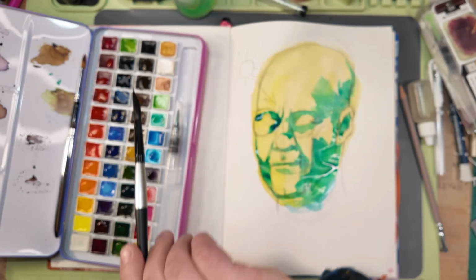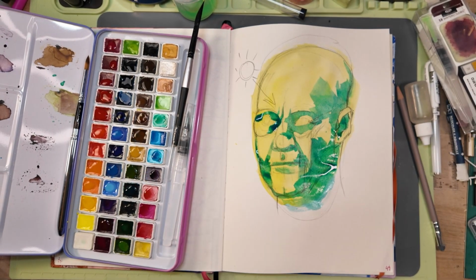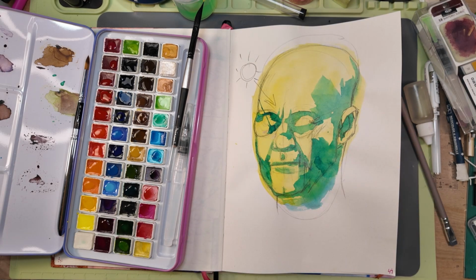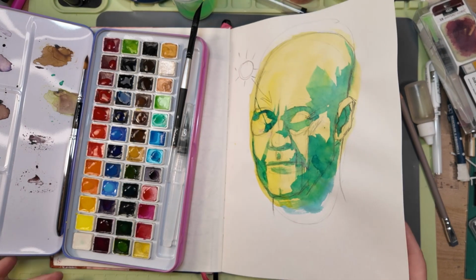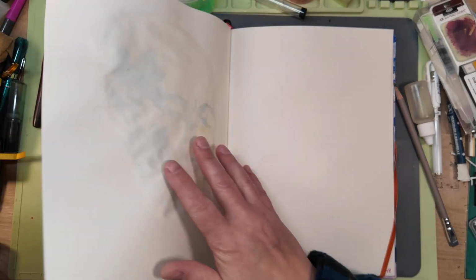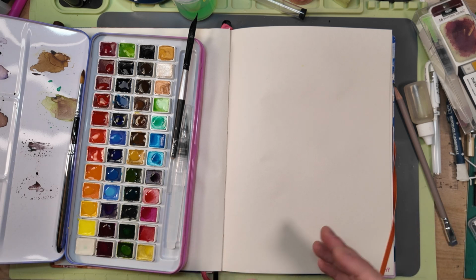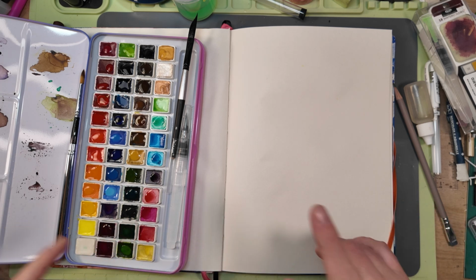I'm going to hit this with a hairdryer. I'll snip that out so you don't have to listen to the hairdryer. Oops, got that a little scorched. Scorched the paper a little bit. All right. All right, so how do I put that together into my blobs? So let me show you.